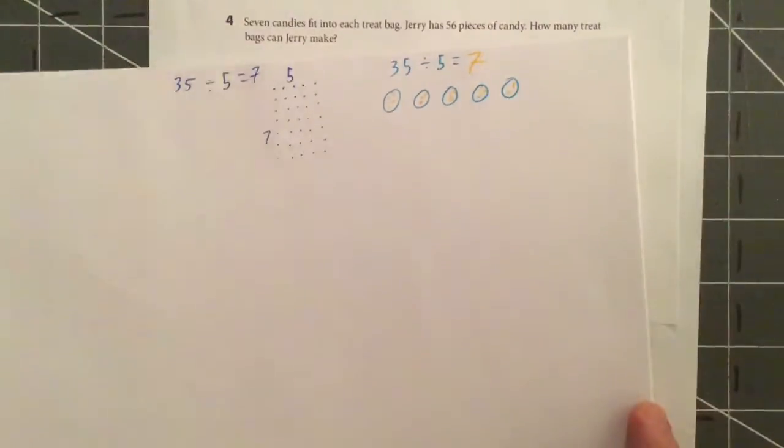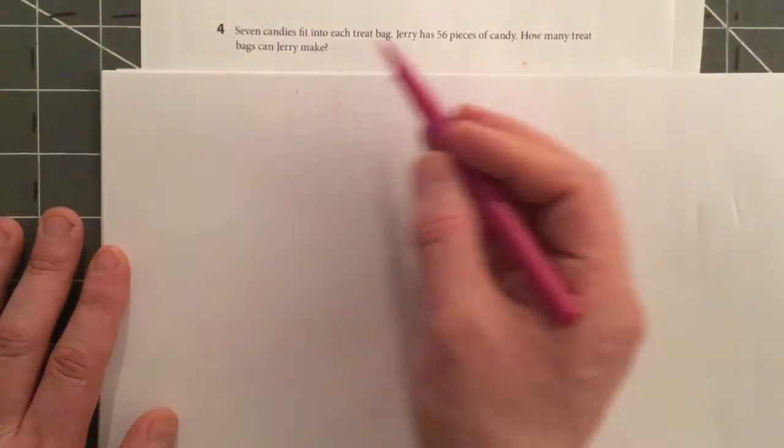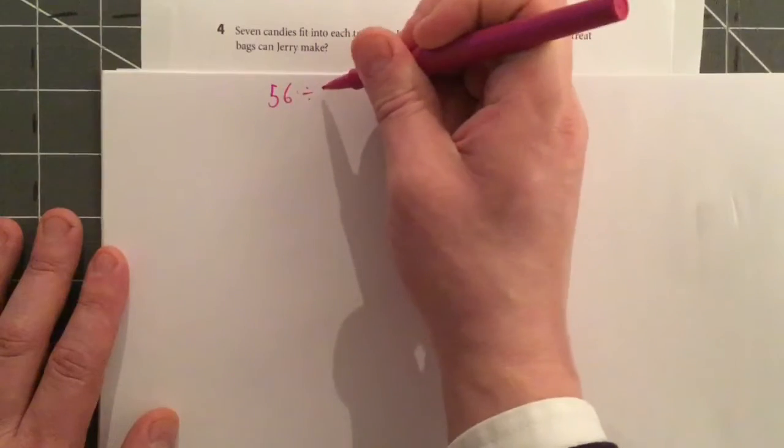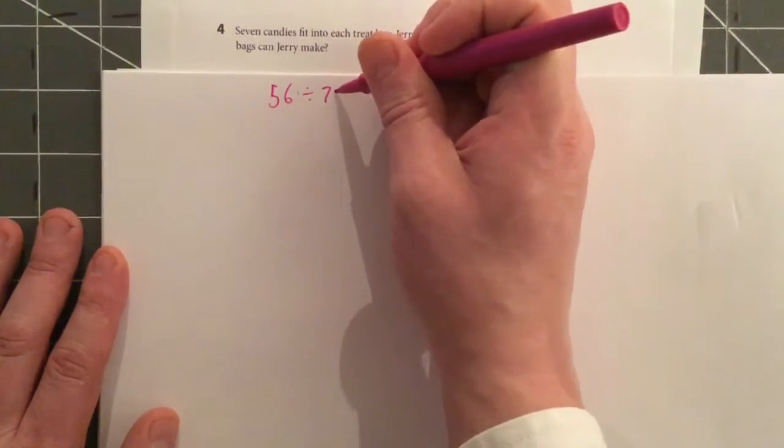Number 4. 7 candies fit into each treat bag. Jerry has 56 pieces of candy. How many treat bags does Jerry make? 7 candies, 56 pieces, 56 divided by 7.